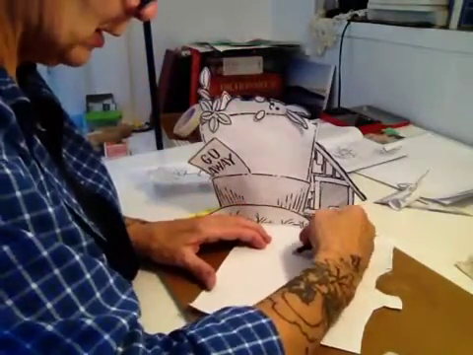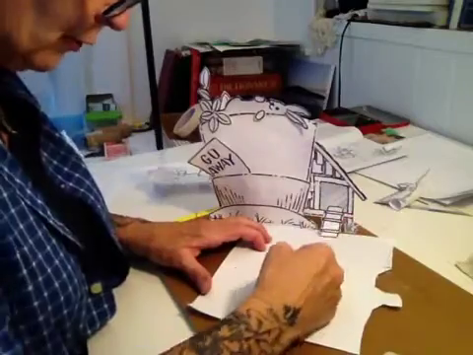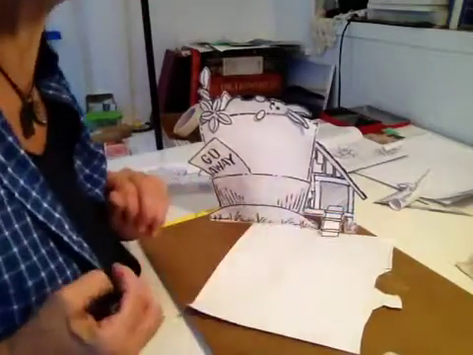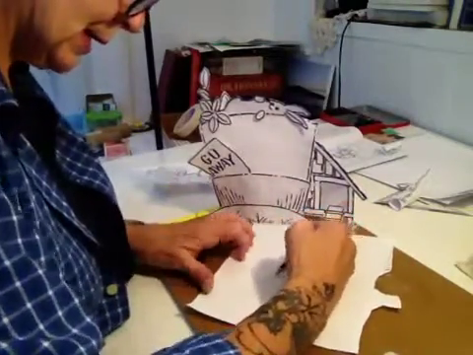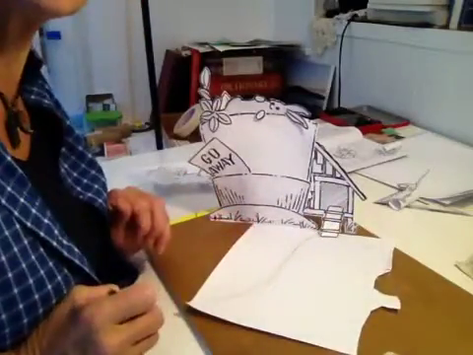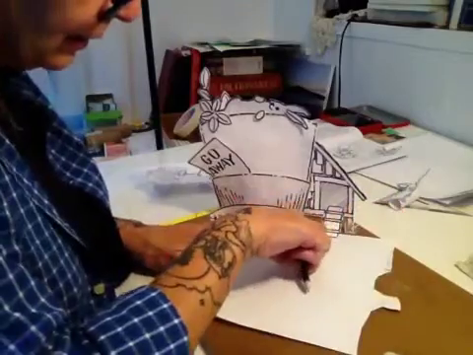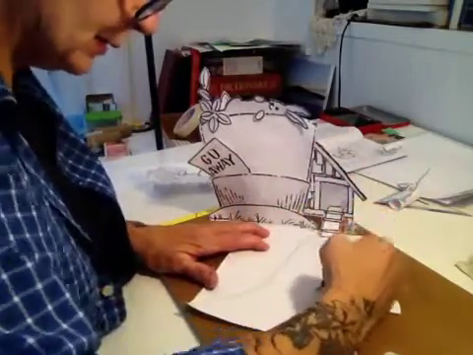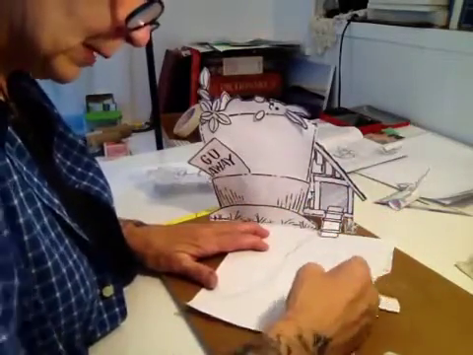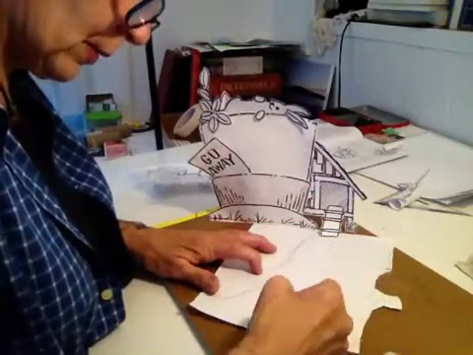Let's draw a curvy path, like that. Kind of like an S, okay? We're going to have it thin where the bunnies come down the ramp, a little bit wider where it hits the road.